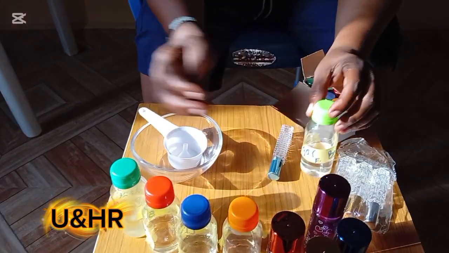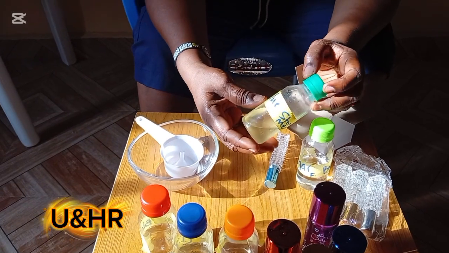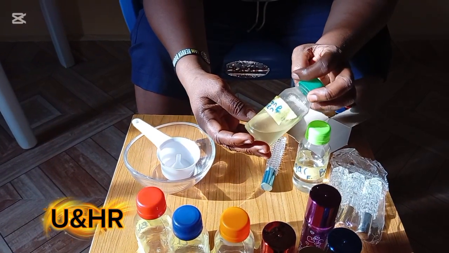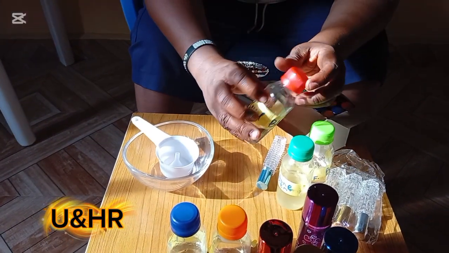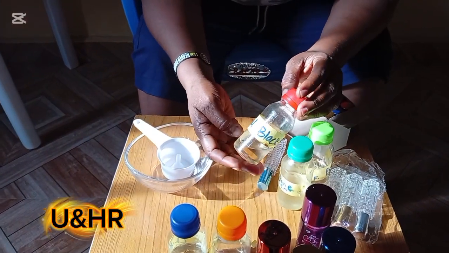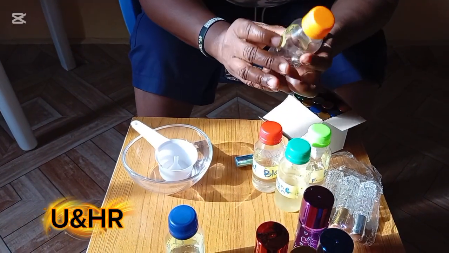So I have a royal black, I have sugar baby, I have a chiffon, I have sapphire, I have different fragrances here that I want to be mixing.